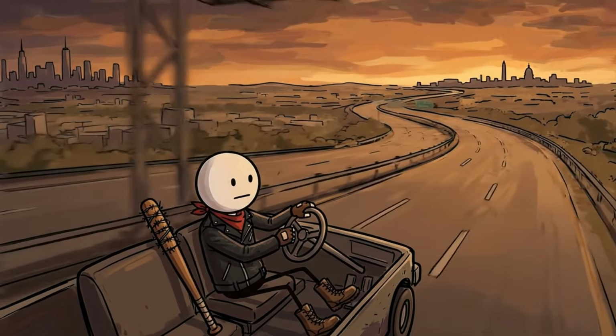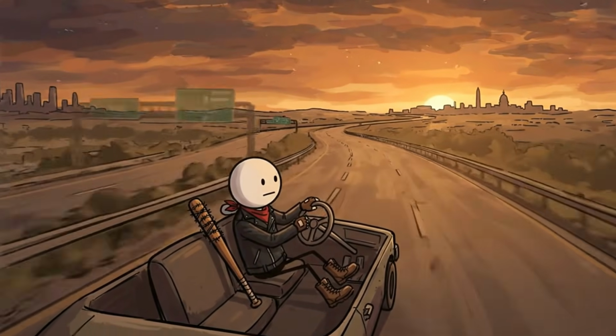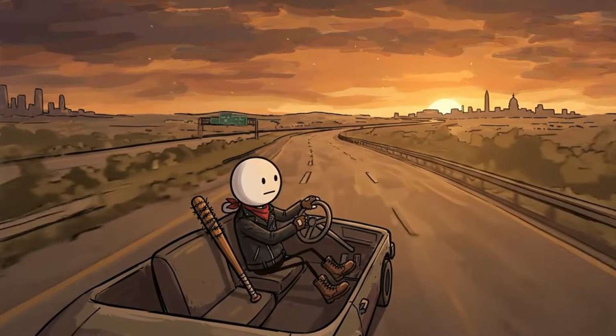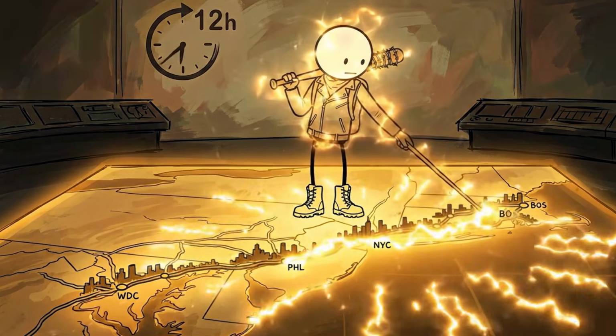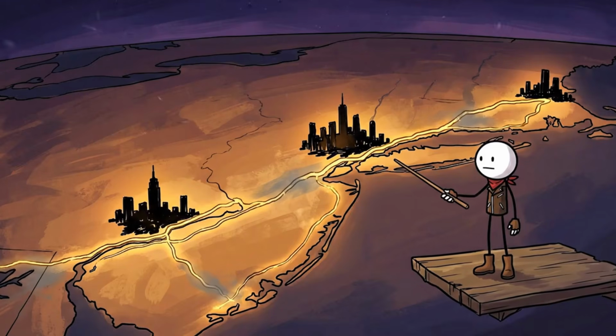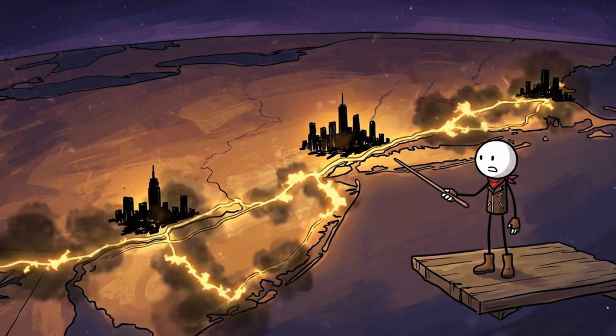A pre-symptomatic carrier driving from New York reaches Philadelphia in under 2 hours. Baltimore in 3, Washington in 4. The entire northeast megalopolis is reachable from any internal node within a single day of ground travel. This isn't a city falling, it's a civilization corridor collapsing as a single unit.